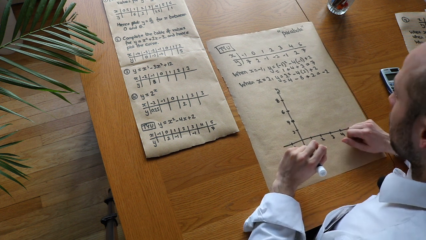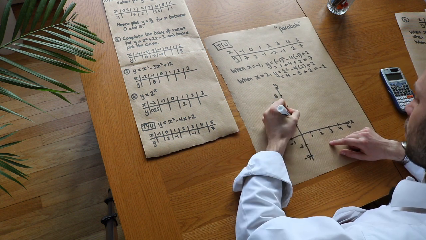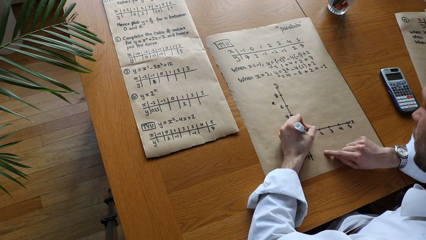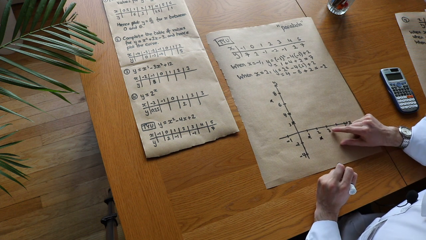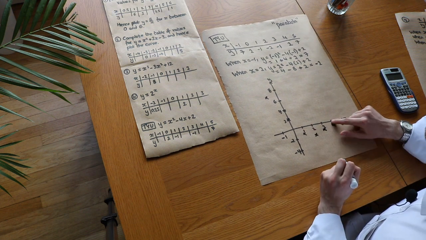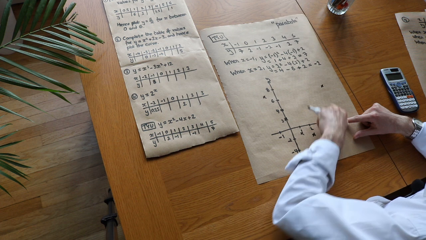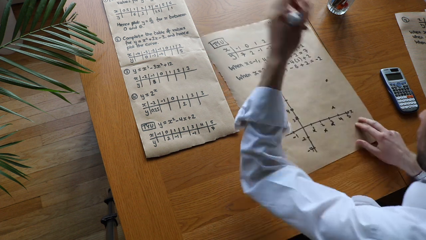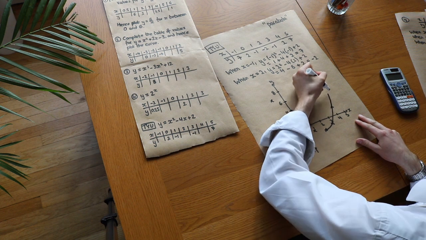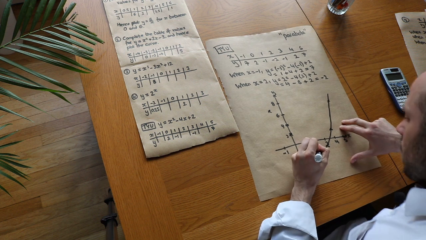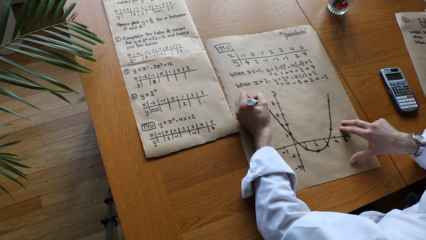X, Y. So let's plot the values. -1, 7 is here, 0, 2 is here, 1, -1 is here, 2, -2 is here, 3, -1 is here, 4, 2 is here, and 5, 7 is up here. And again, let's just plot with a nice smooth curve. There's a certain wrist technique to this. Keep on going, and then join it up this way. And we get this rather beautiful parabola.